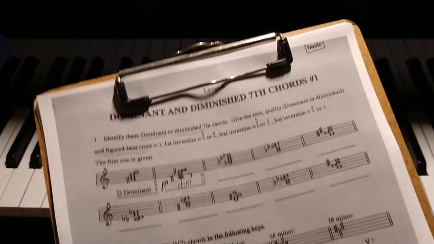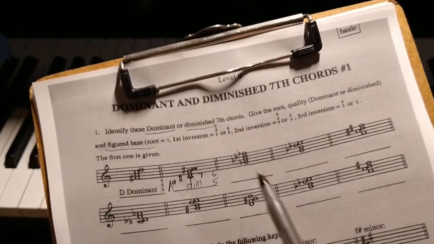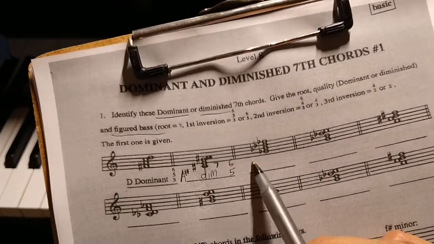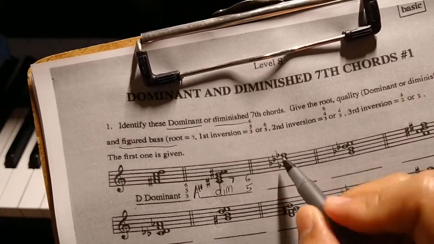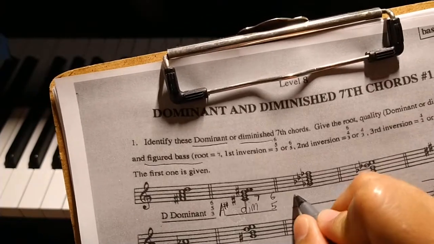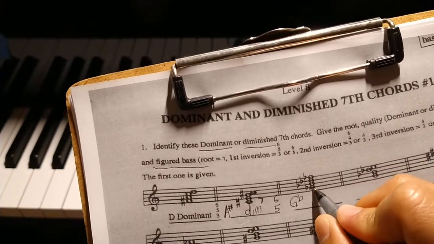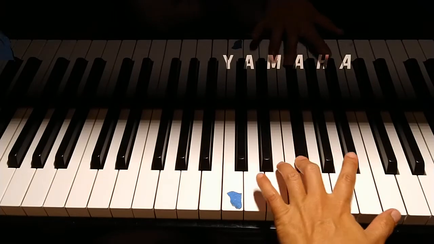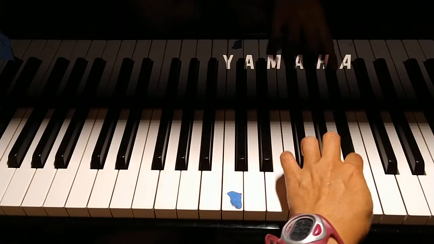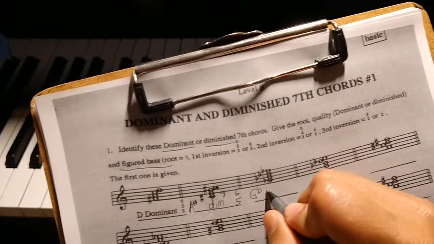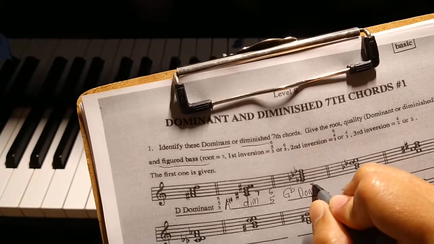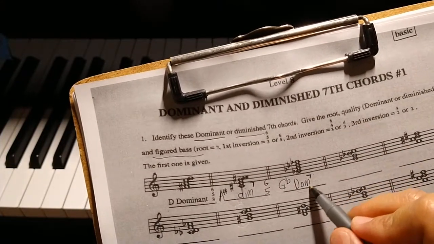Okay, let's look at one more example right here. This one is already in root position, so very easy. So that's your root, G flat. Then count G flat to B flat. So G flat, B flat, 1, 2, 3, 4. 4 half steps, dominant 7. Dominant 7 is considered your quality.